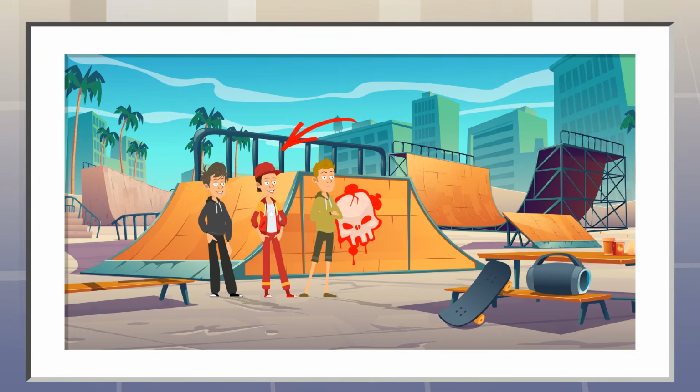It's the boy in the middle. He doesn't have a shadow, which means he's definitely not human.